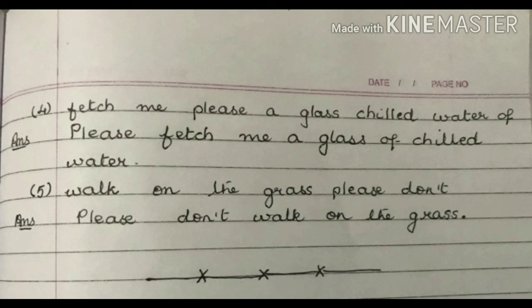The next one, walk on the grass please don't. So here also when we see the word please, we must understand that it has to be rearranged in the form of a request, which is one of the forms of imperative sentence. So let us see the answer. Please don't walk on the grass.